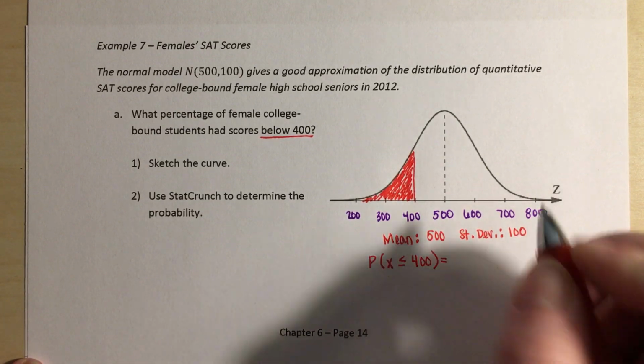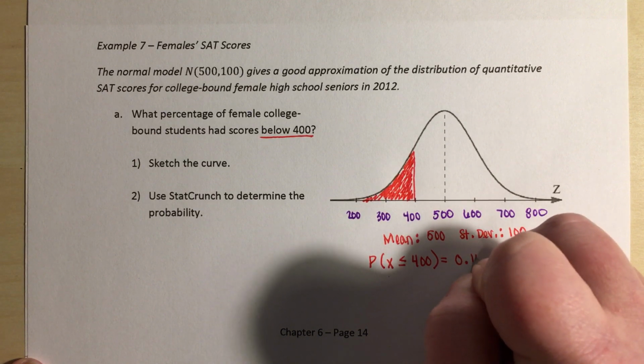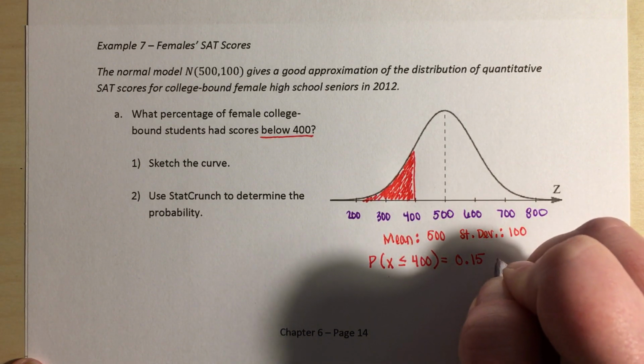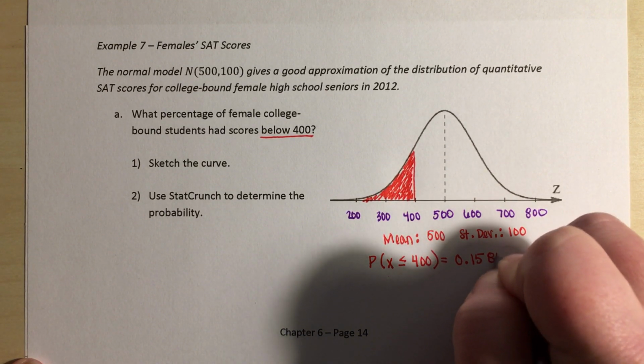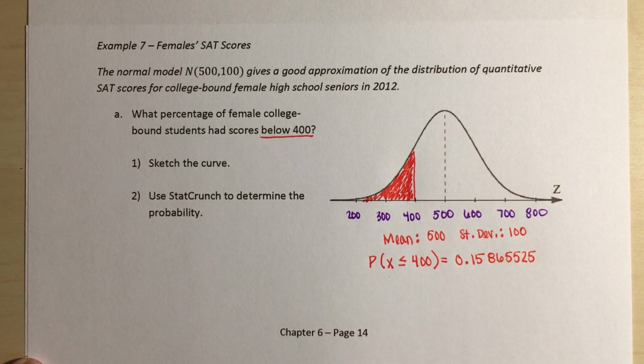And then we select compute in StatCrunch, and it is going to give us 0.15865525. So what percentage of female college-bound students had scores below 400?